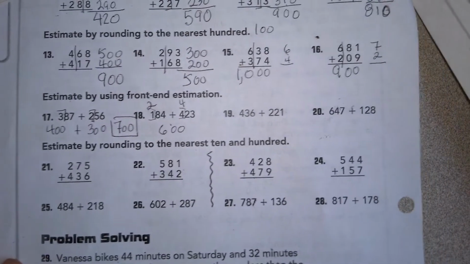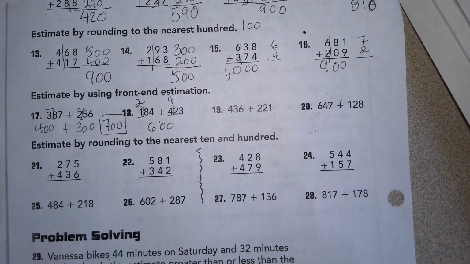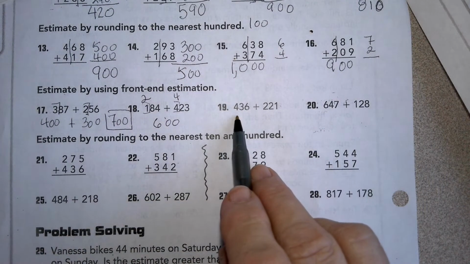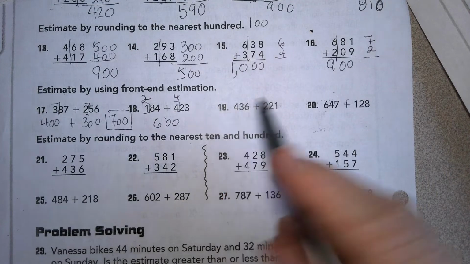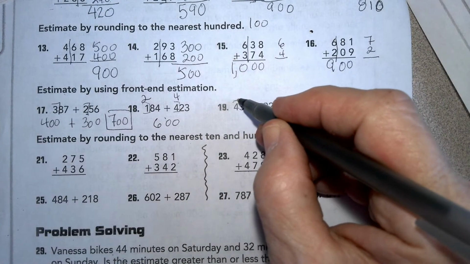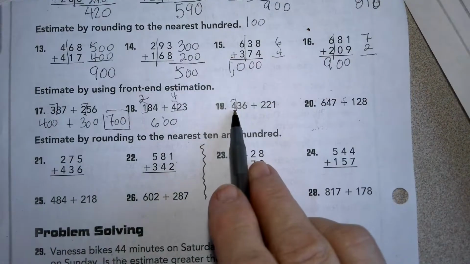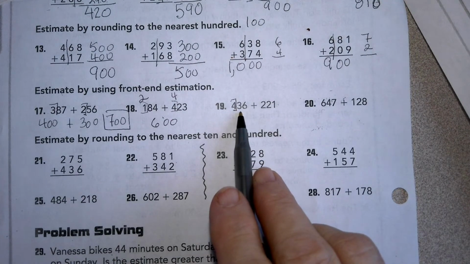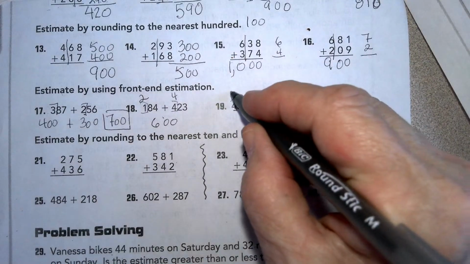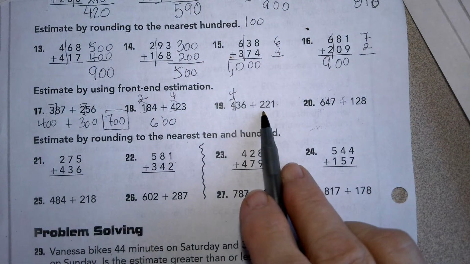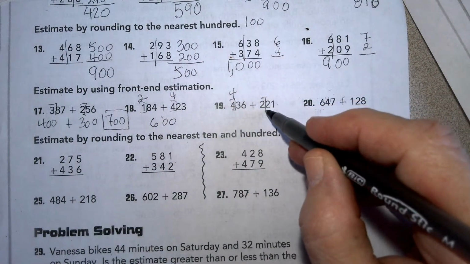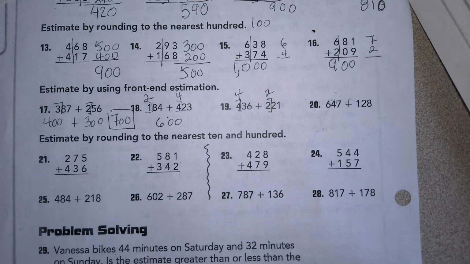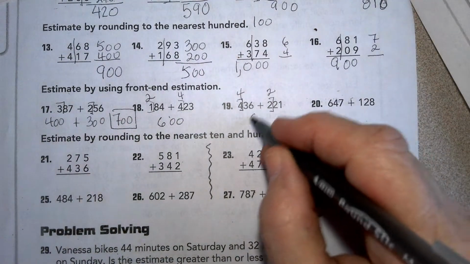So I think we'll do the same thing on this one. Is this closer to 400 or 500? 400. Is this closer to 200 or 300? 200. Okay. What's 4 plus 2? 600.